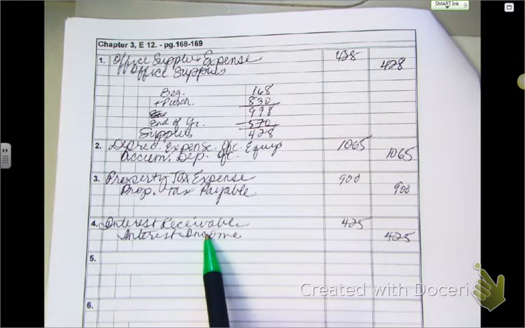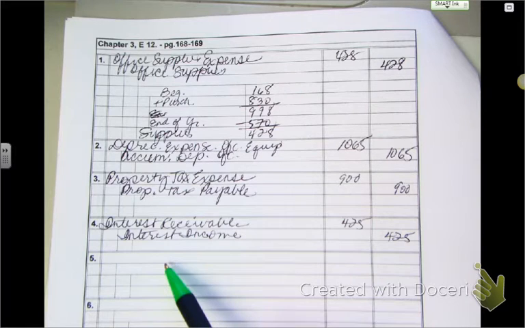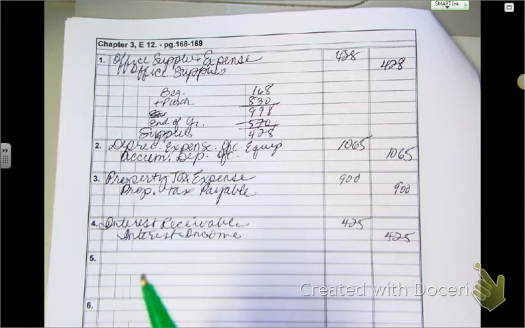So before I record this transaction, are my assets understated or overstated? Understated. Good. Excellent. Because I earned income, but I didn't have it recorded yet. So my assets are understated.